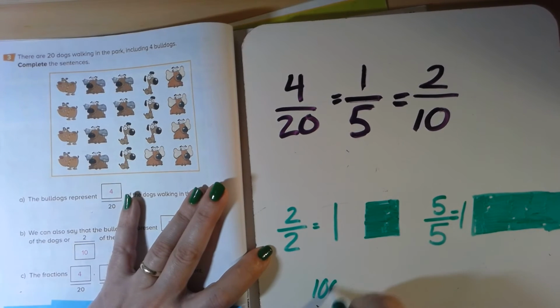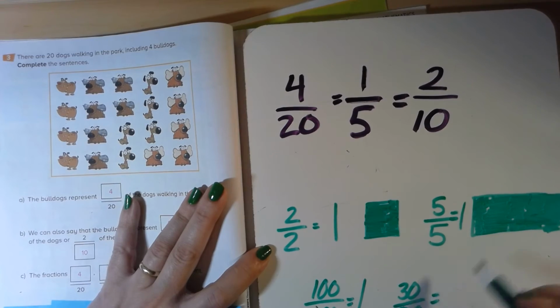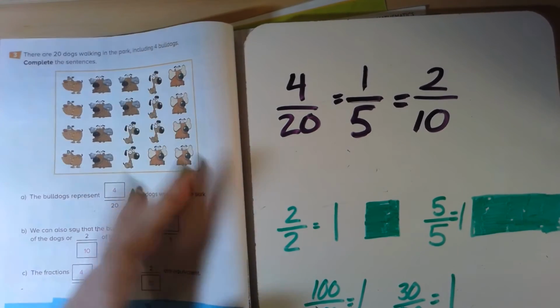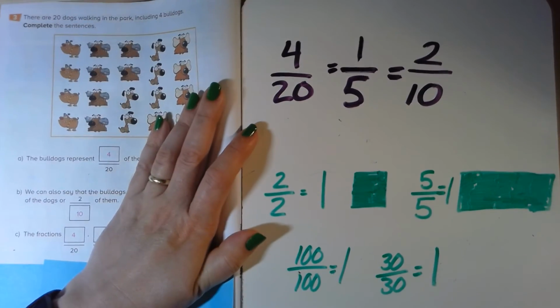So 100 1/100ths equals 1. 30 30ths equals 1. What am I trying to get at? You now understand all of this.